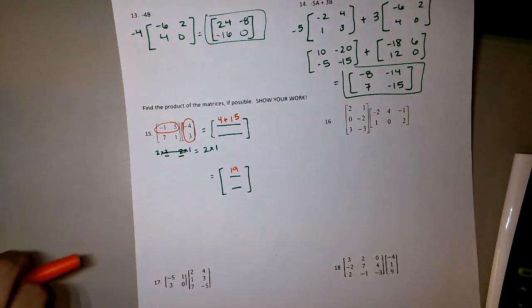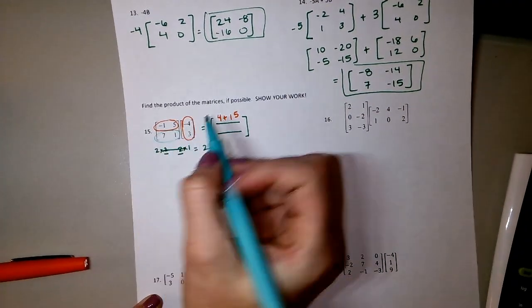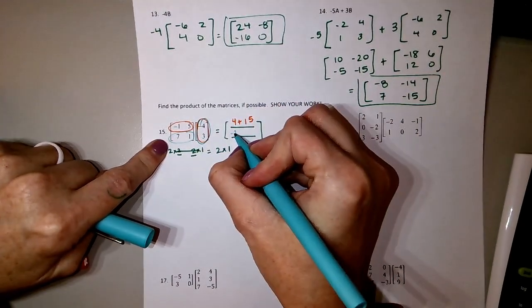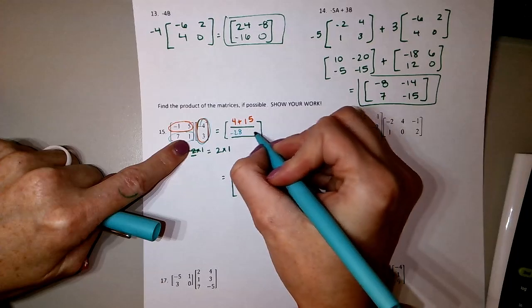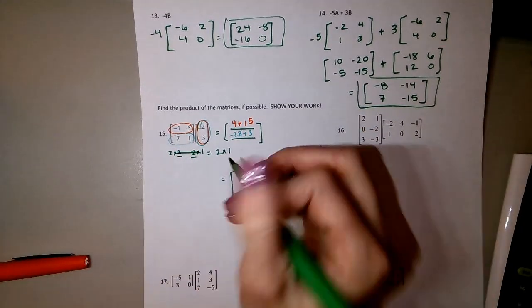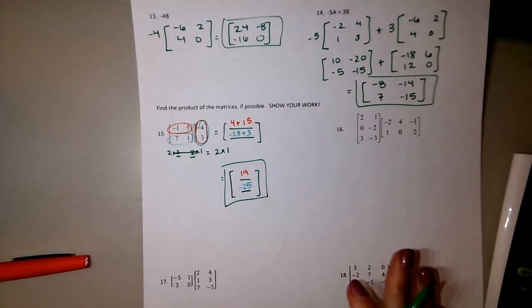Now I need to do my next row with this column. 7 times negative 4 is negative 28. 1 times 3 is 3. Add them together, and you get negative 25. This is your final answer.